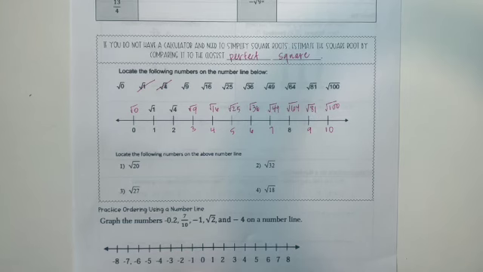Here's the number line filled in. This is going to be helpful because when we have imperfect squares, we're going to use the closest perfect squares to estimate its value. This is really helpful if they're not given a calculator. So I've got my perfect squares here.